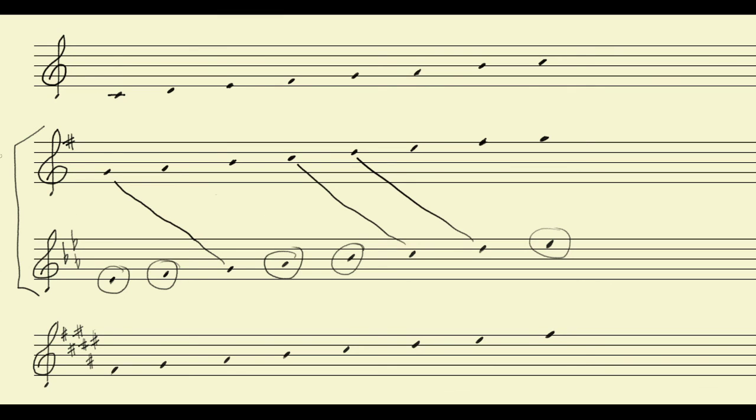So between G major and E flat major, there are 3 notes that are in common, G, C, and D, but there are 4 notes that are different, the E flat, the F, the A flat, and the B flat.